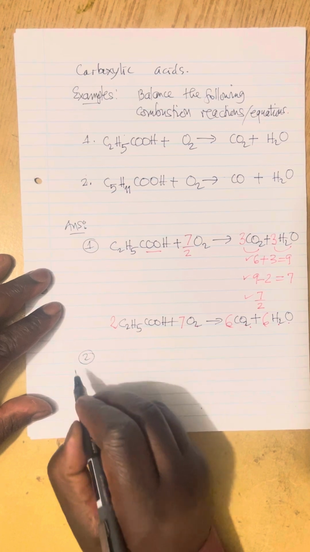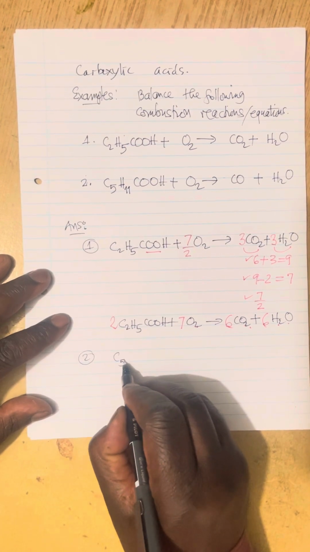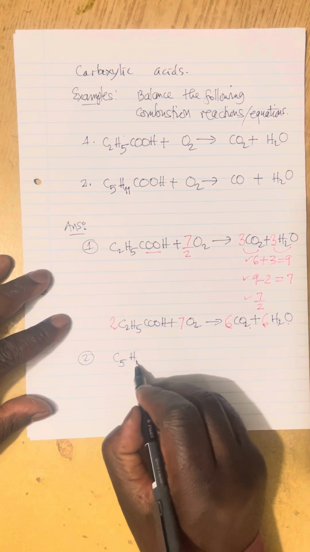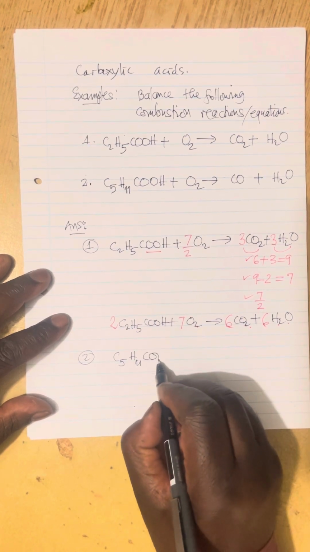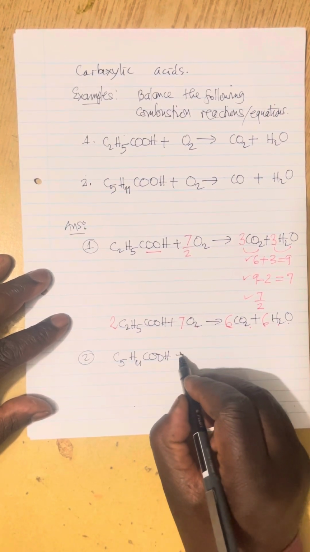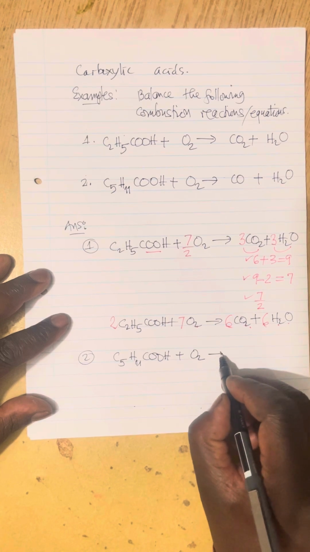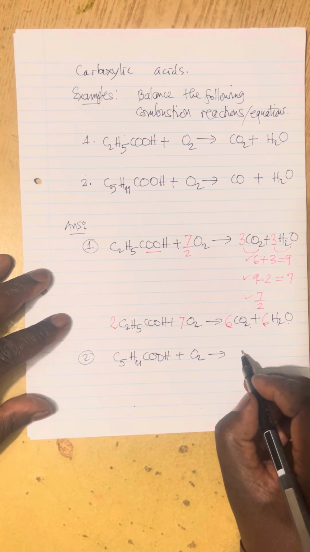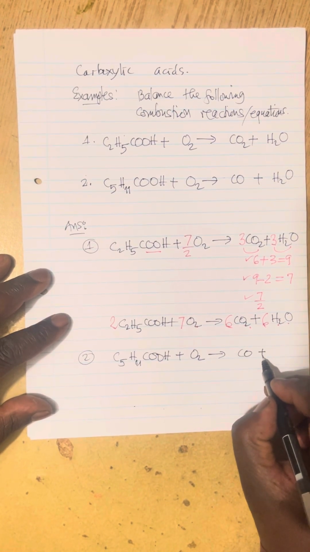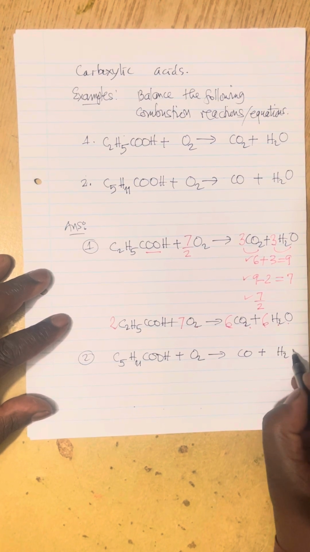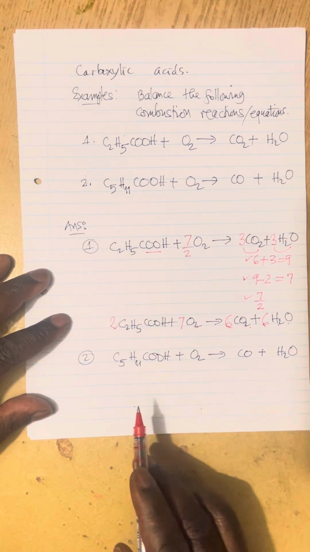Number 2, we have C5H11COOH combining with oxygen O2, giving us CO plus H2O. Let's put in the numbers.